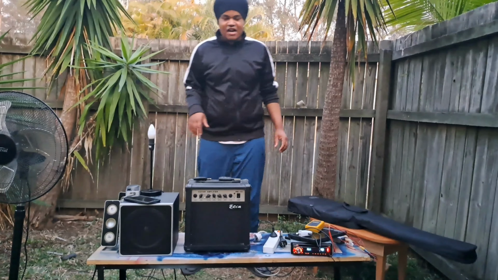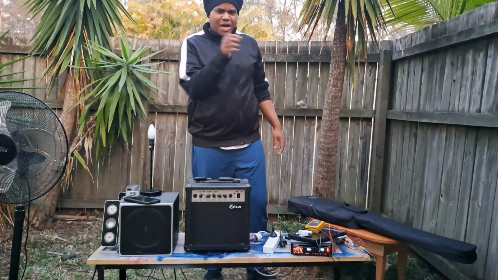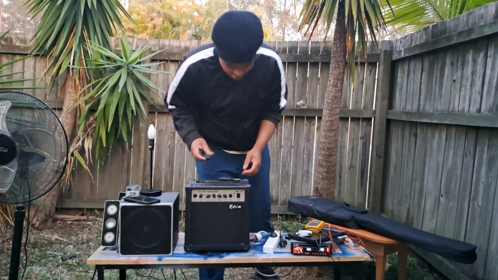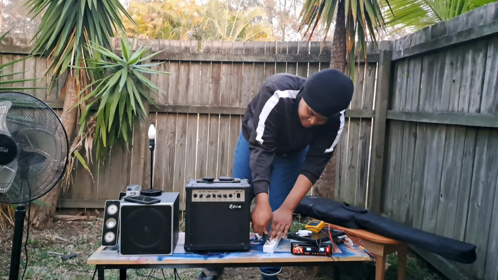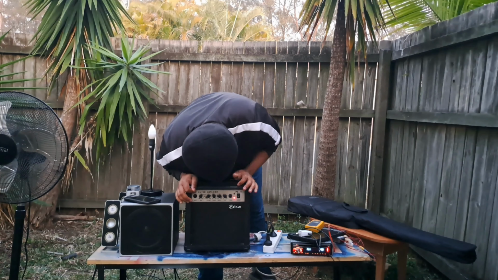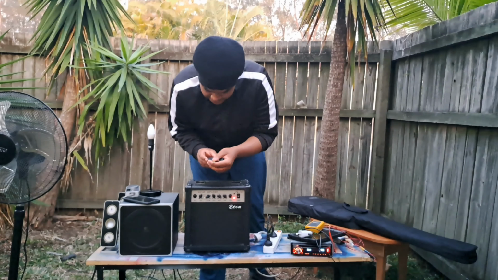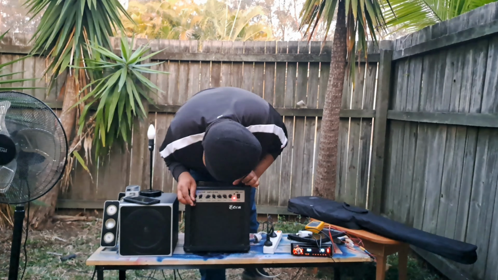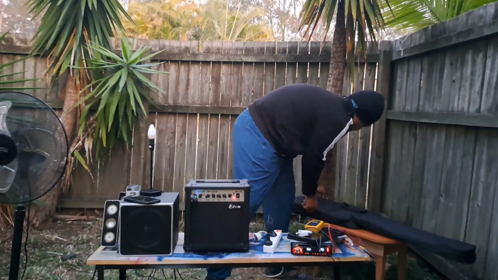I'm going to test out if a transformer can power a bass guitar amplifier. So I'm going to take the power lead and plug it into the power strip just like that and try to switch it on. Boom, it's on. It's working. So let's see if it's going to work. Plug that in. The volume is good.